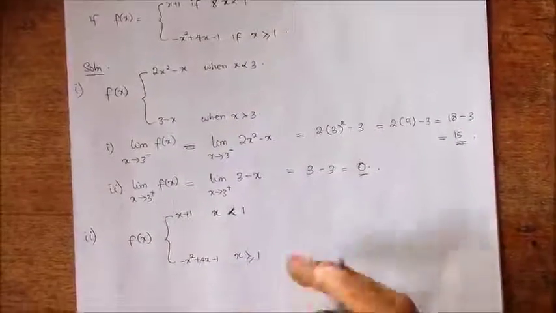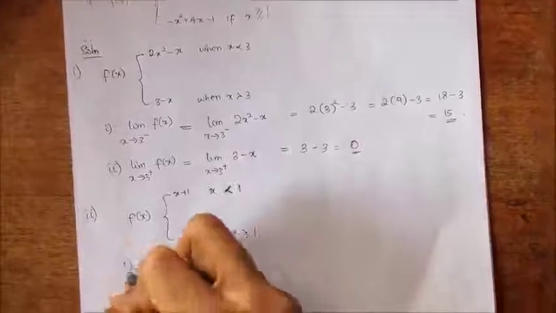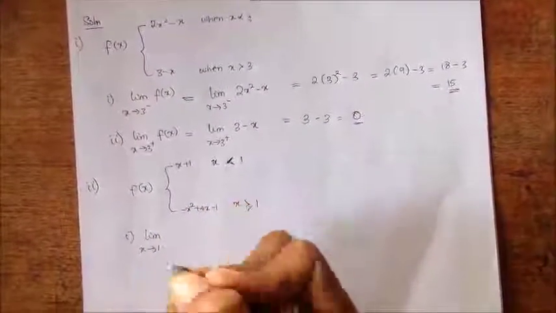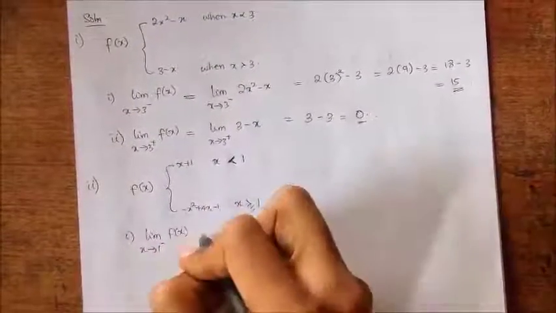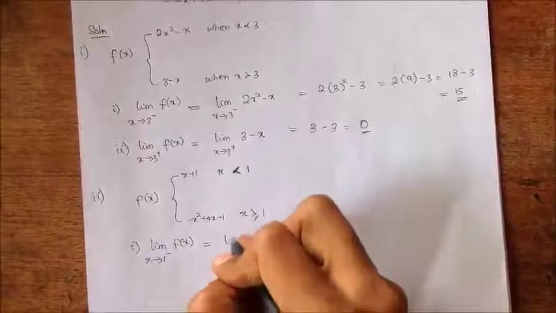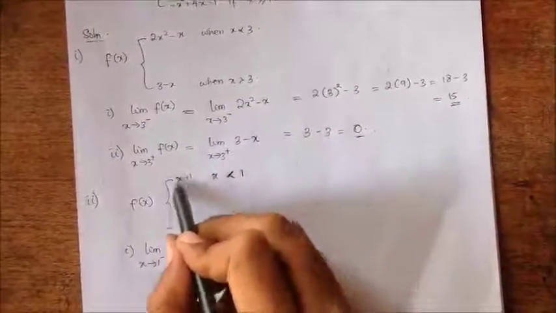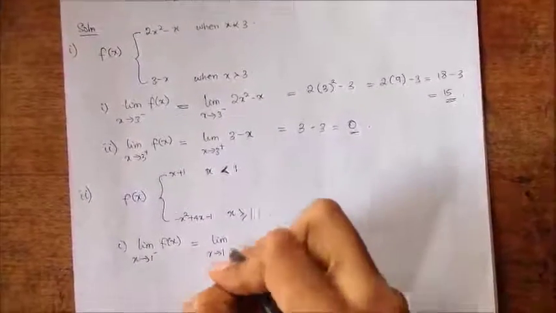Just disregard the equal to, it's the same thing, meaning this is from the right, and this is from the left. So to find the left-handed limit of f of x as x tends to 1 from the left, we take the function where x is less than 1. So we use this to solve this limit.